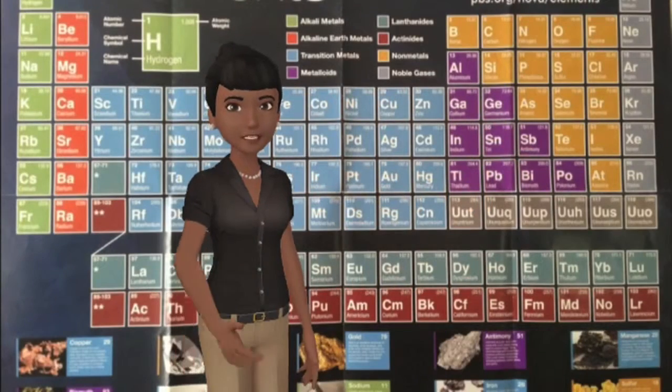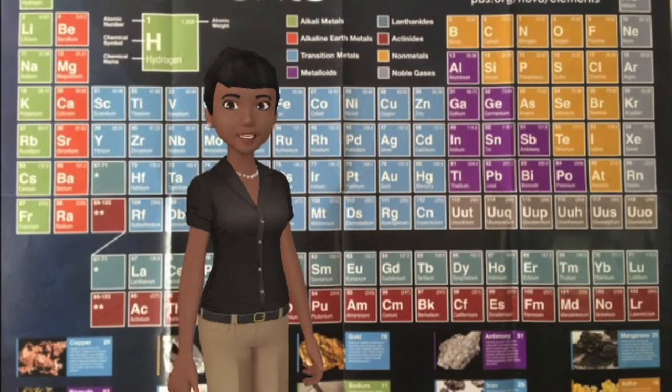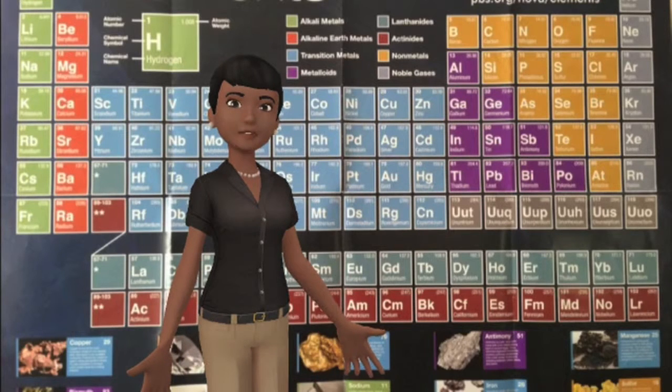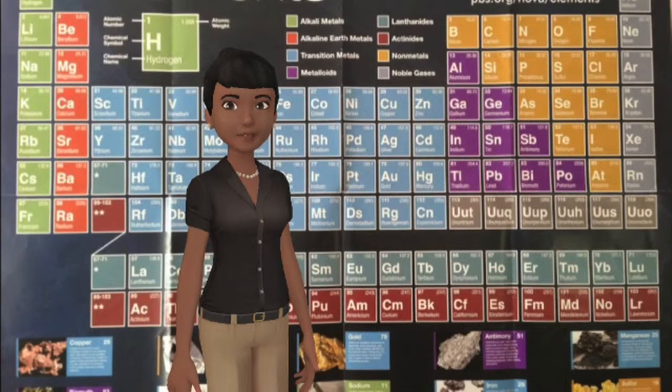Every element belongs to a family. Each of those families has a specific name. Some of those names include the alkali metals, the alkaline earth metals, transition metals, halogens, noble gases, lanthanides, and actinides.